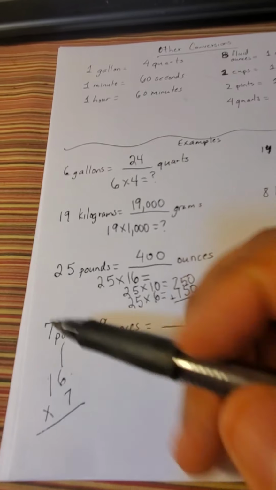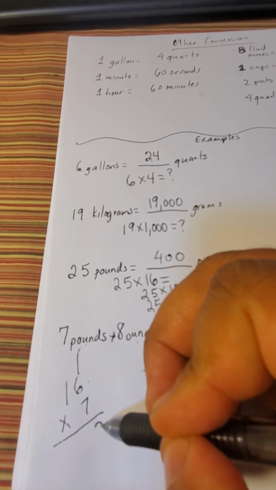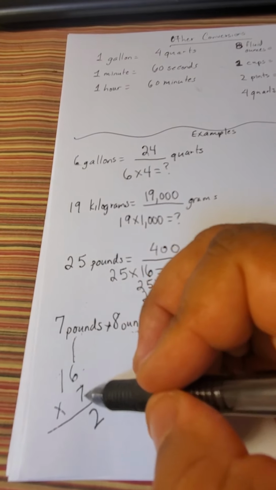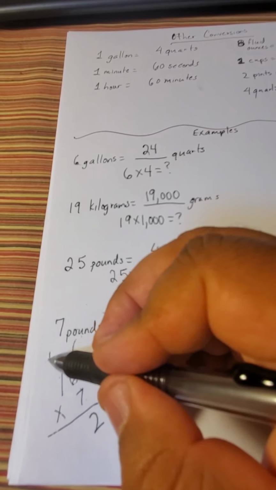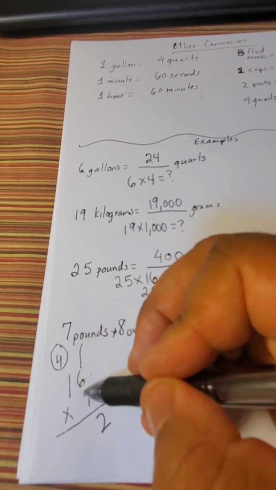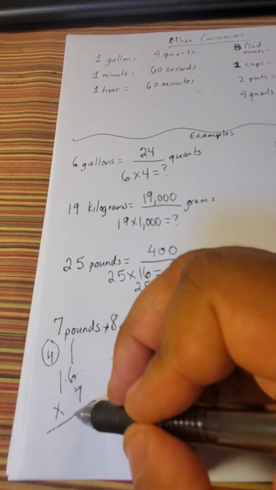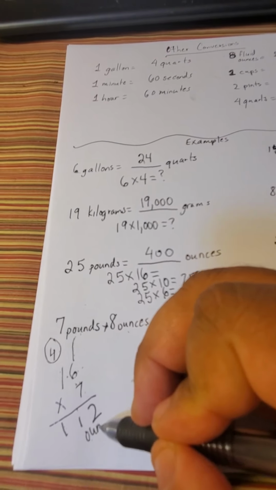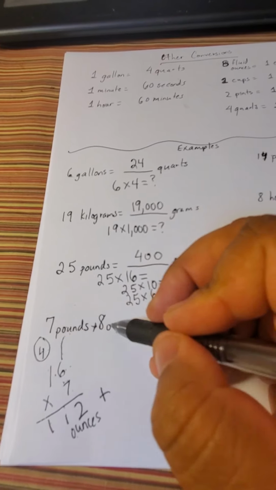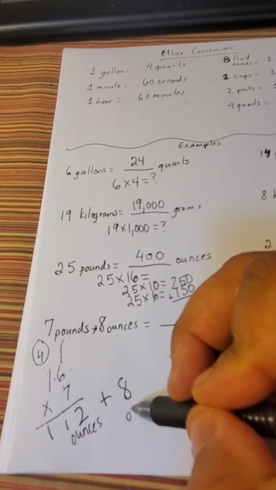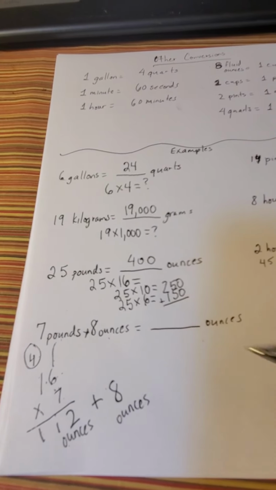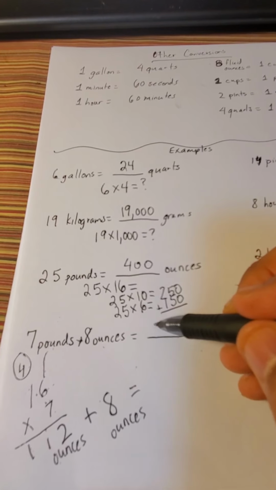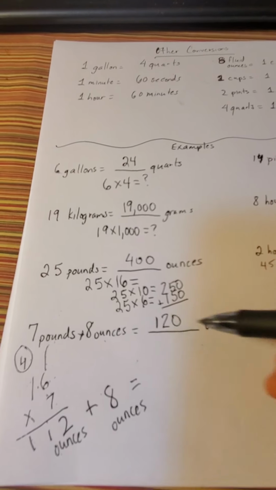So for 7 pounds, you have to multiply by 7. So 7 times 6 is 42. 7 times 1 is 7, plus 4 is 11. So that's 112 ounces, plus the 8 ounces. So that equals 120 ounces.